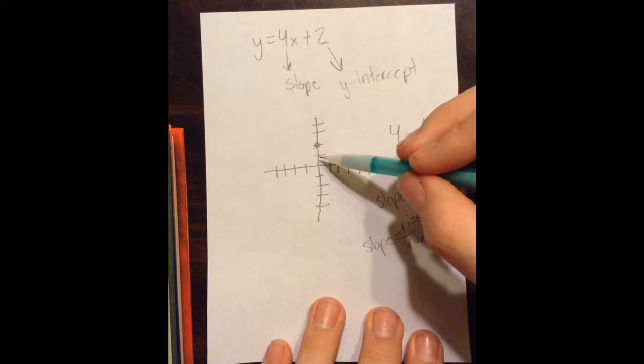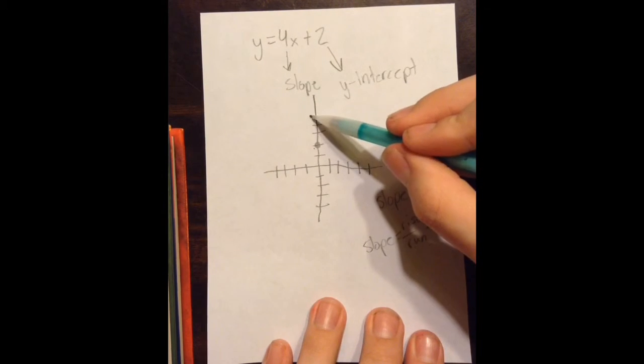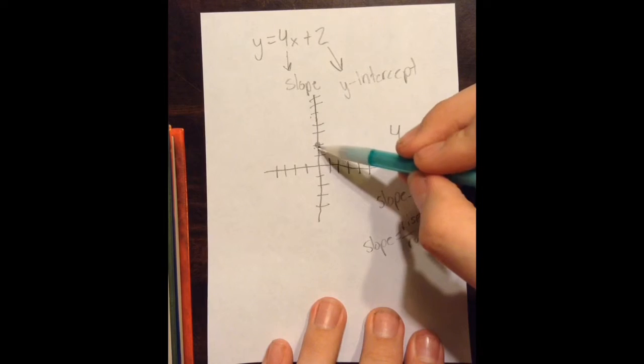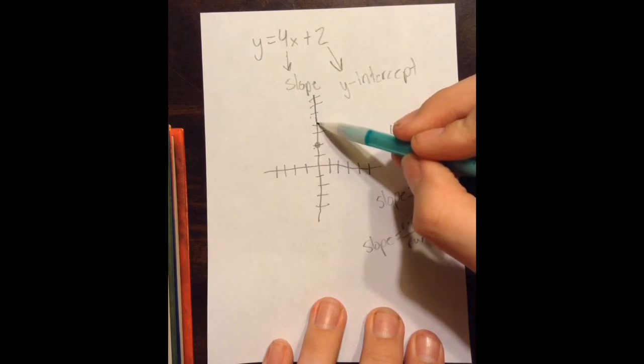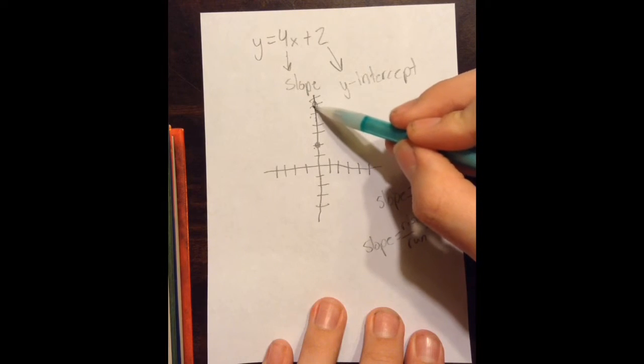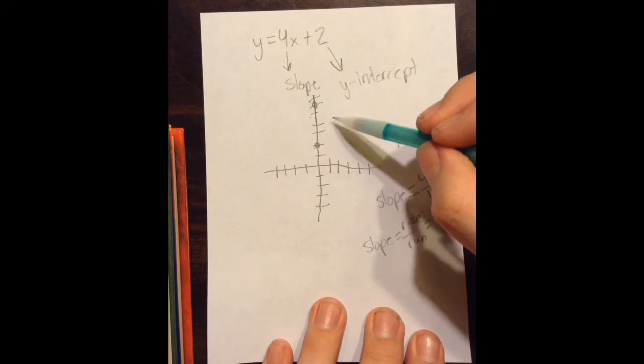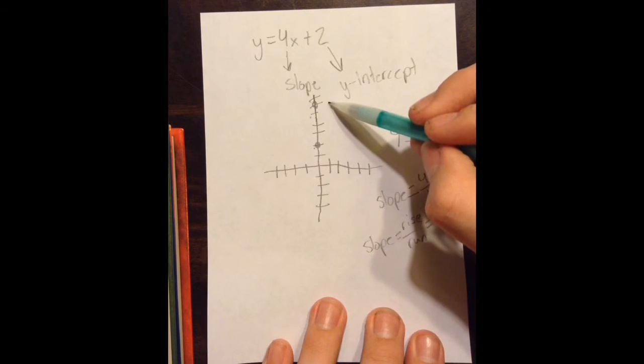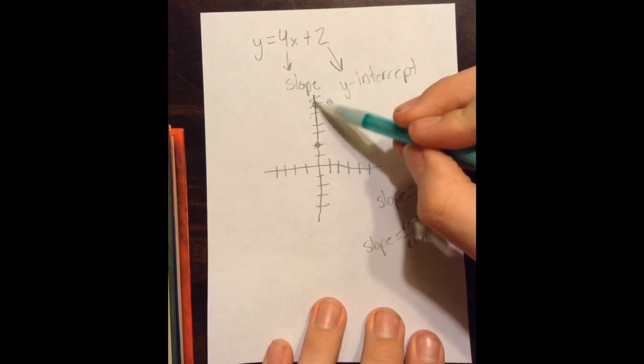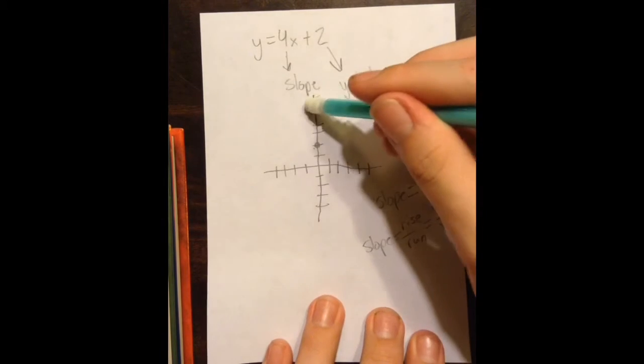So what's going to happen is we're going to go up 4 from this point, 1, 2, 3, 4. And then we're going to go over the run of 1, which is going to be here. So this is not an actual point anymore, so we can get rid of that.